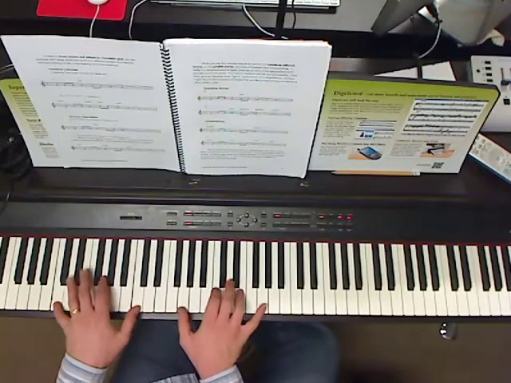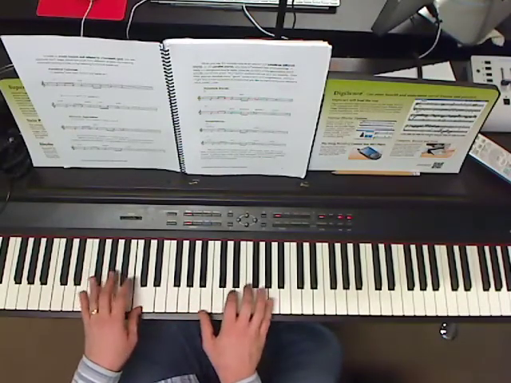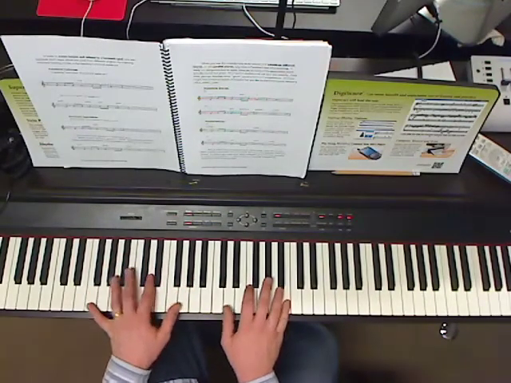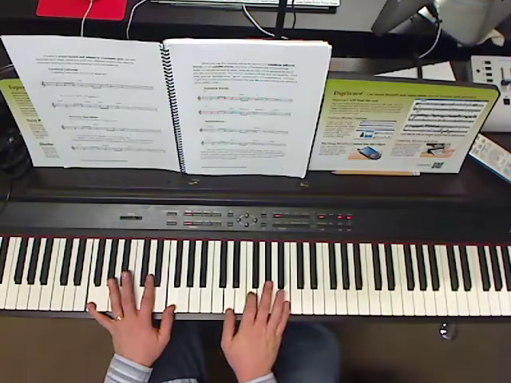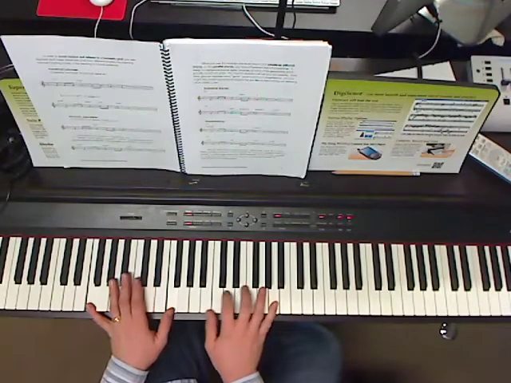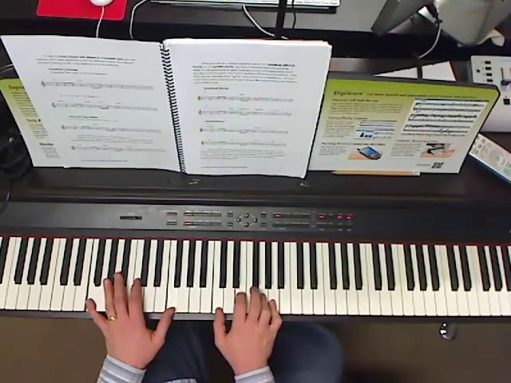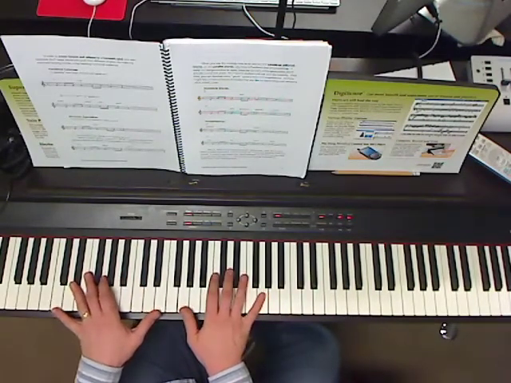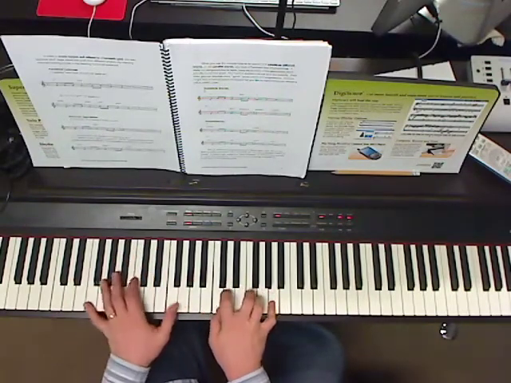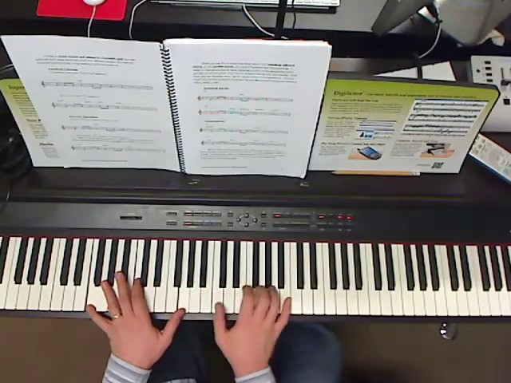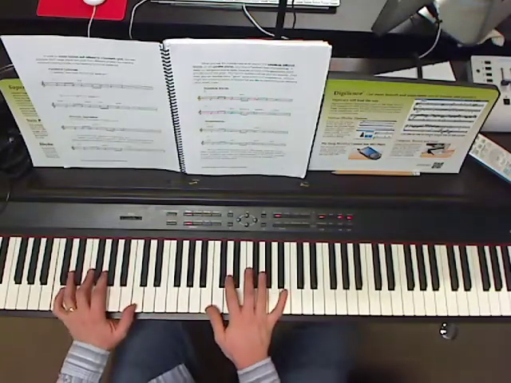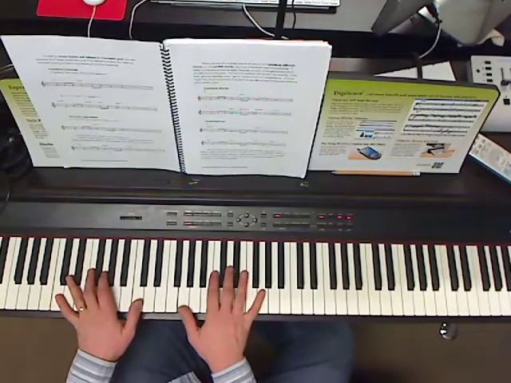So, substitute chords. C major. This B, under this B, we could play F diminished and resolve that to F major or F major 7. I like that. It's very kind of churchy, kind of gospel-y. There's lots and lots and lots and lots more.